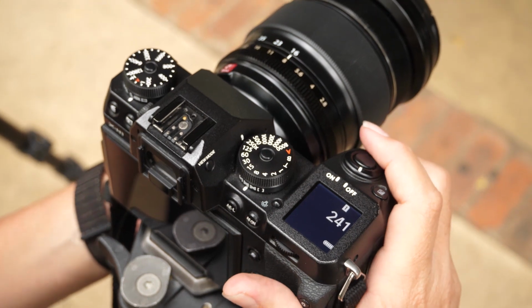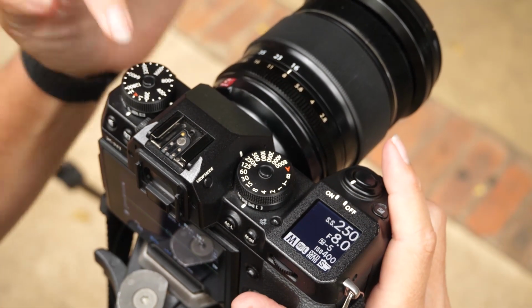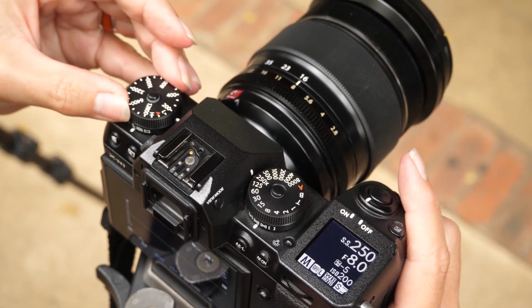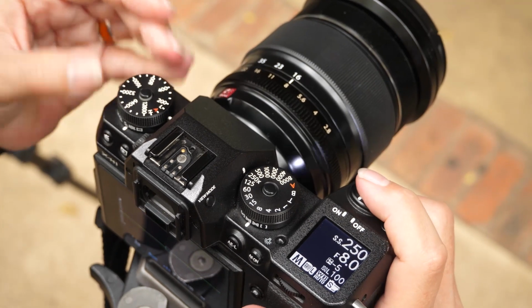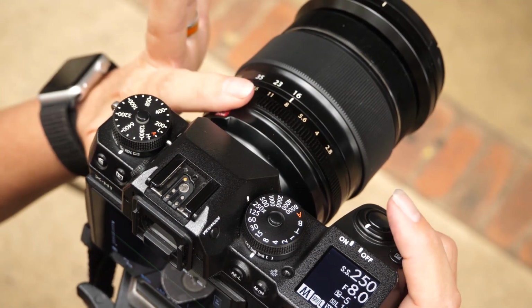So guys, this is the XH1, but it's the same as the X-T3. So I'm going to switch it on. That is my ISO dial. I'm going to just unlock it, put it on automatic. I'm going to put my aperture ring in auto as well. I'm not going to do it now.